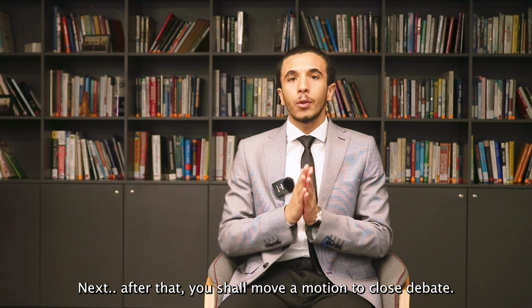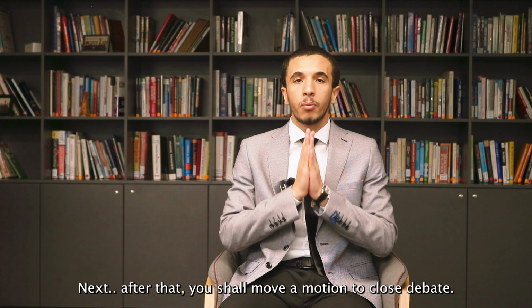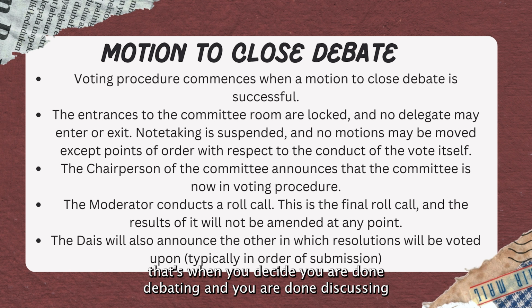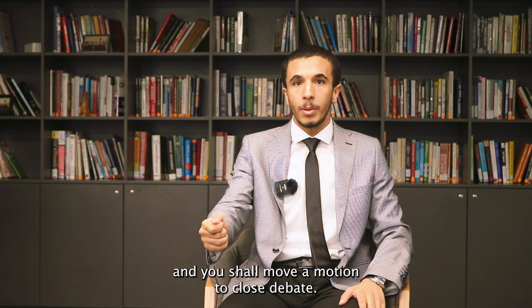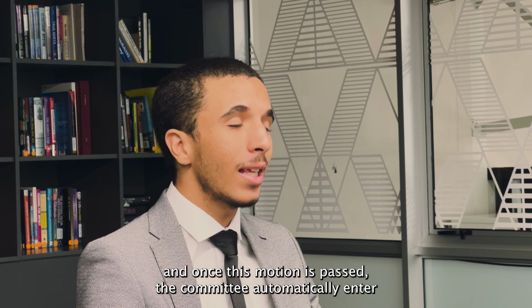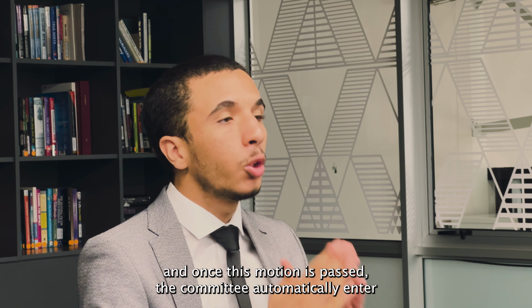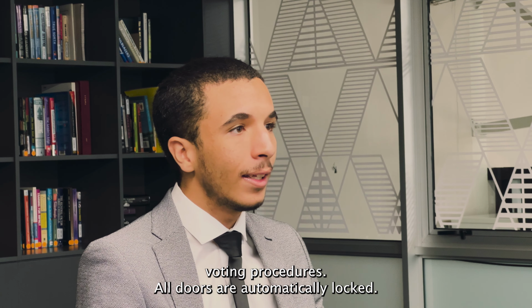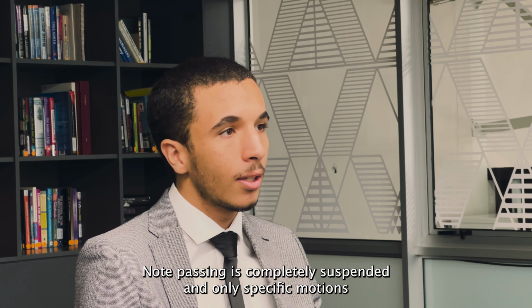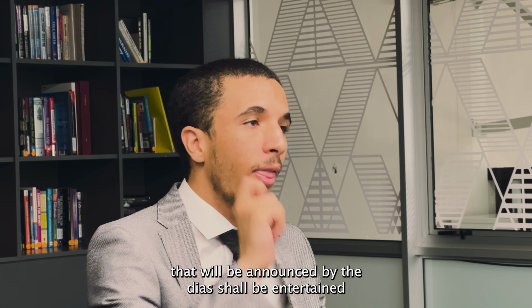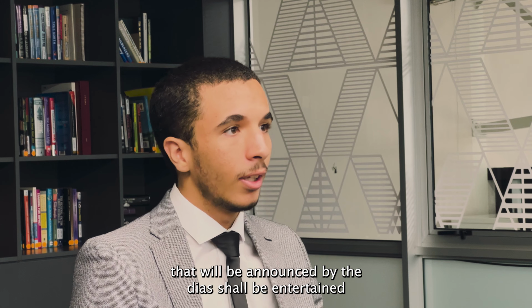Next, after that, you shall move a motion to close debate. At this point, that's when you decide you are done debating and you are done discussing, and you shall move a motion to close debate. This motion requires a qualified majority to pass, and once this motion is passed, the committee automatically enters a voting procedure. All doors are automatically locked, nothing passing is completely suspended, and only specific motions that will be announced by the dais shall be entertained.